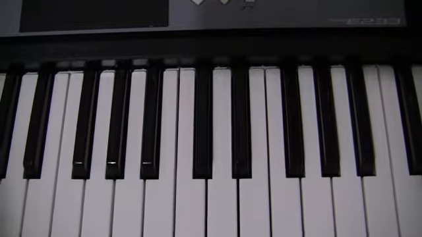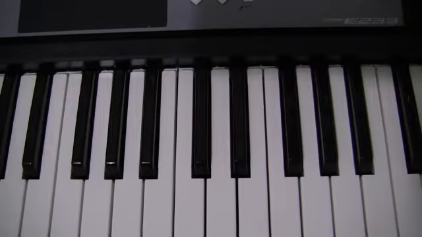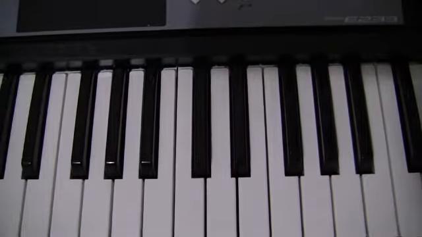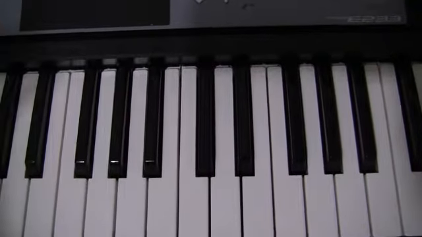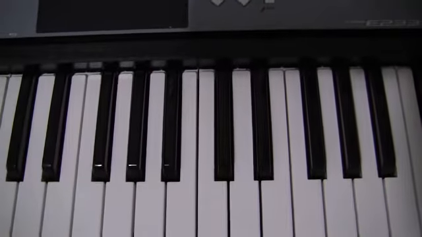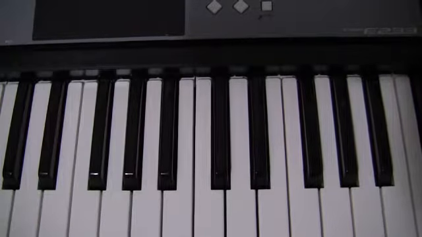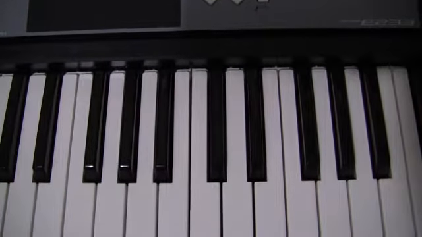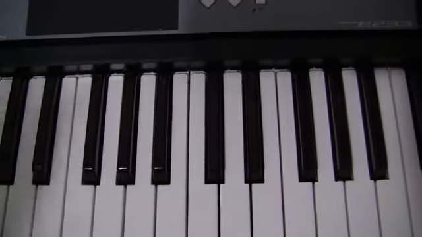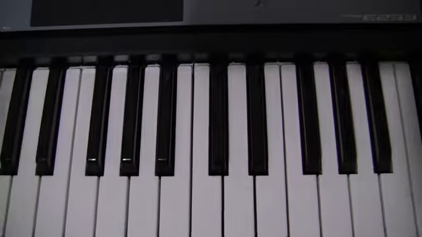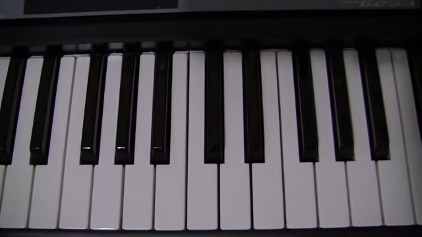Now what about the black notes? Well, you'll remember that when we went to the flat keys, we went B flat, E flat, A flat, and D flat. And then the 5th flat key was F, which really didn't start from a flat note at all.